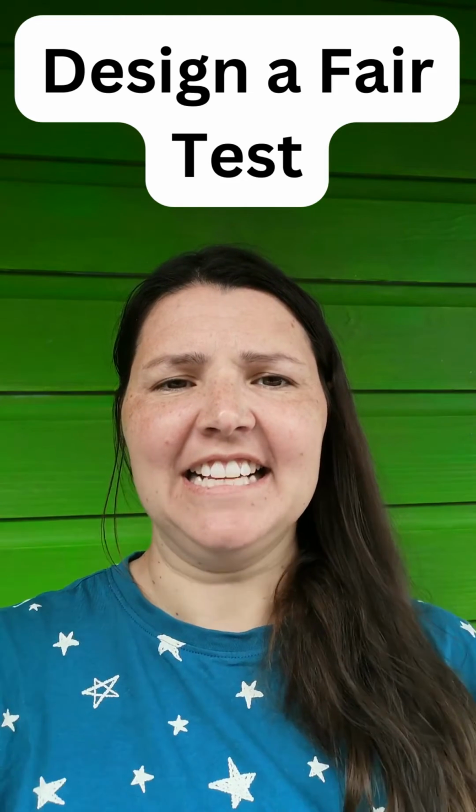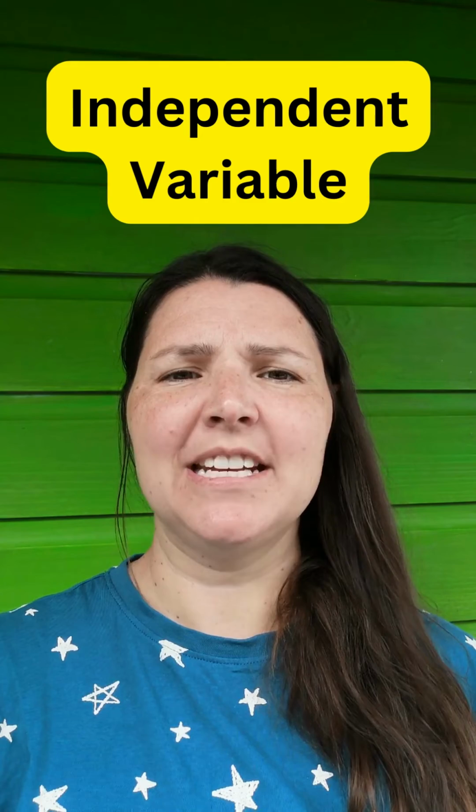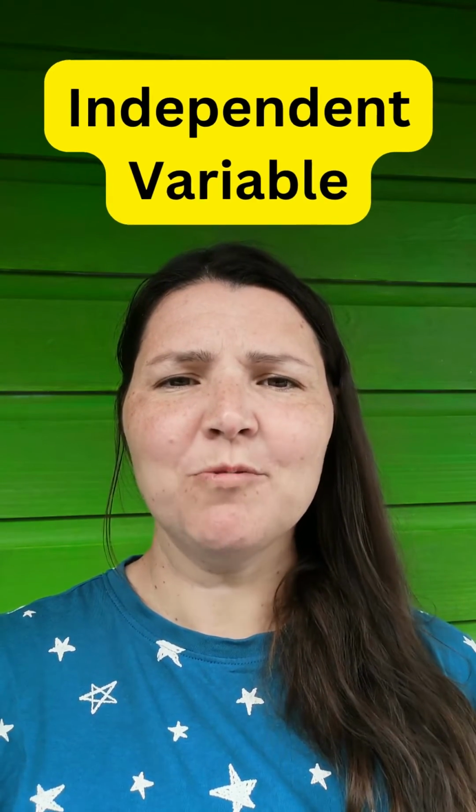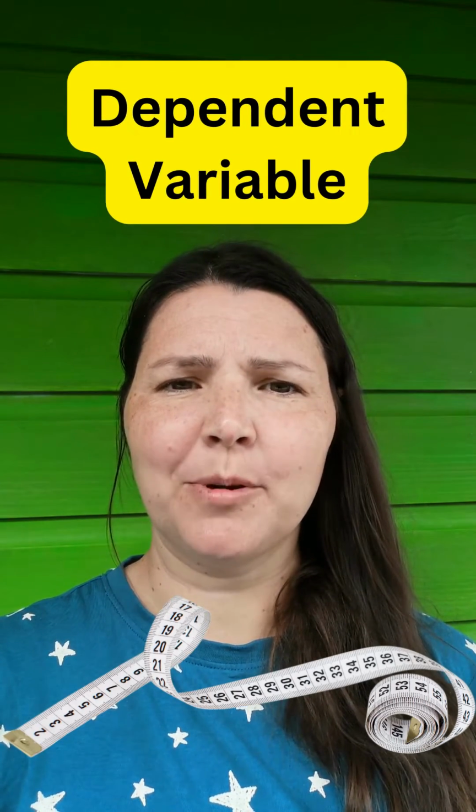An important part of the scientific process is to design a fair test. This means considering what you are changing, your independent variable, and what you will measure, your dependent variable, and controlling for all other variables. When we control for variables, we keep them the same.